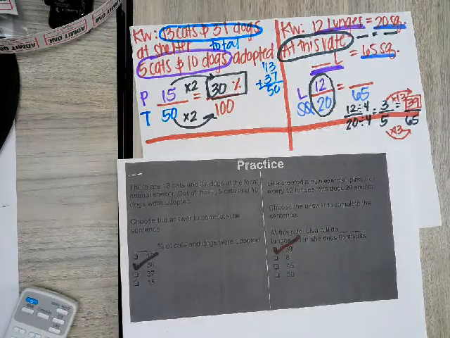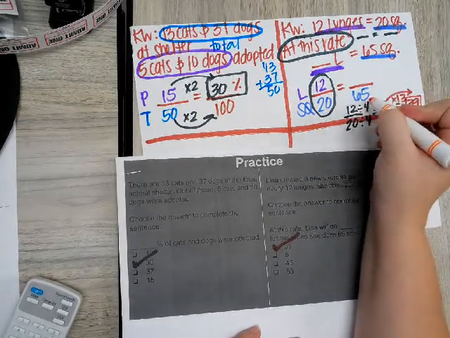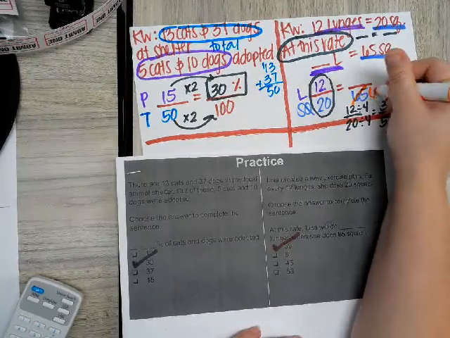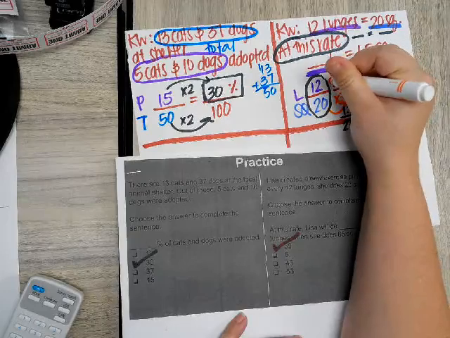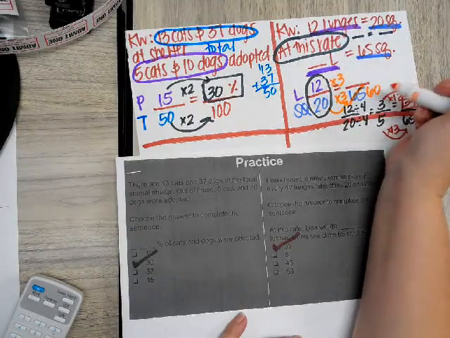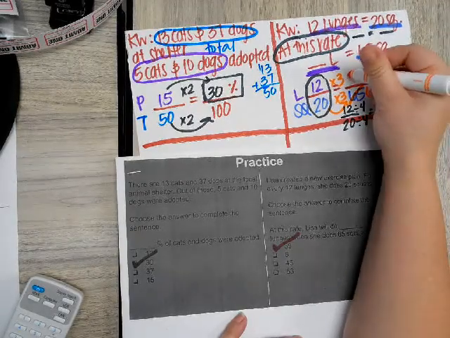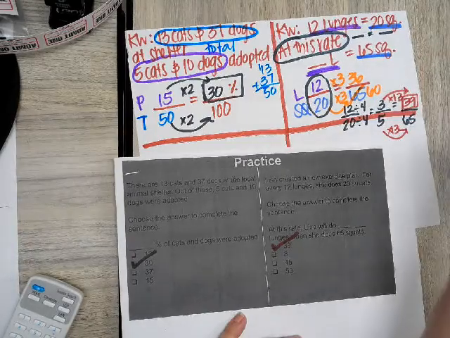I could also do what is close to 65? 60, right? So how do I get from 20 to 60? Times 3. So whenever I do the bottom, I have to do to the top. 12 times 3 gets me 36. What's closest to that? And that would be 39.